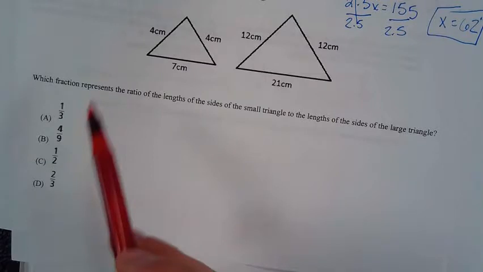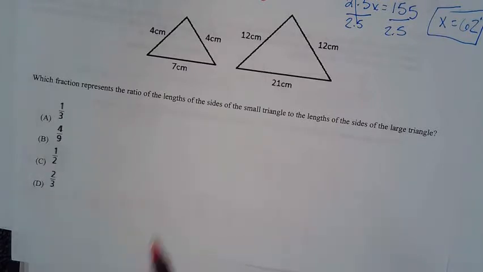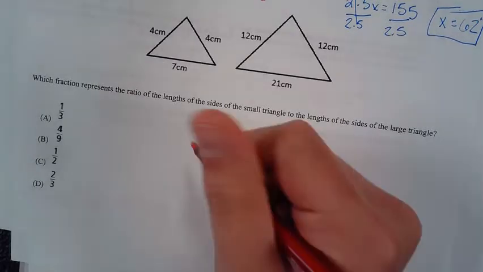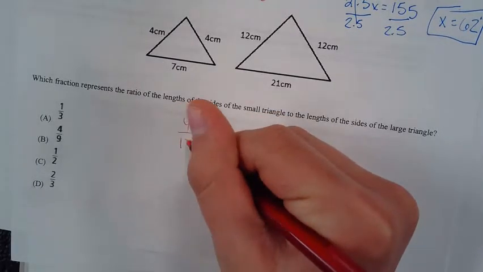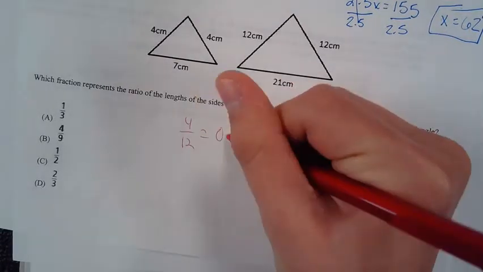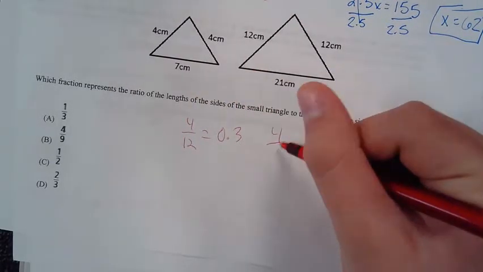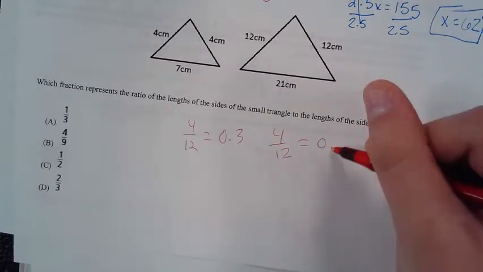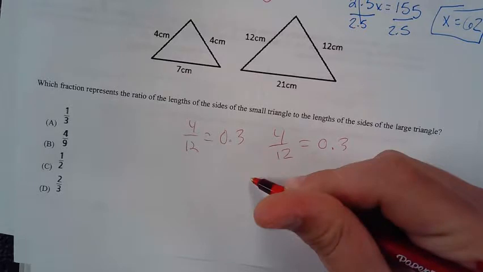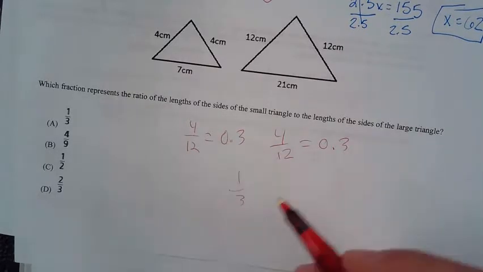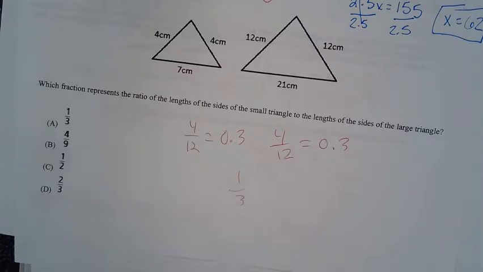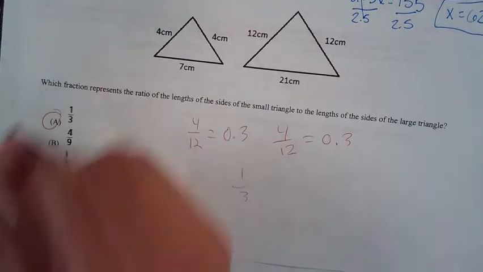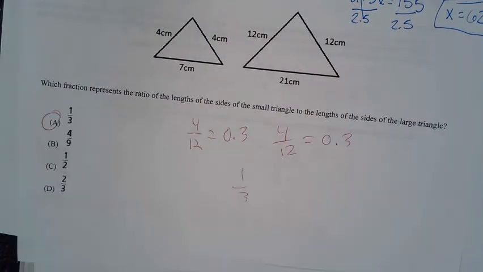Which fraction represents the ratio of the lengths of the sides of the small triangle to the lengths of the sides of the large triangle? First, you want to divide 4 by 12, that equals 0.3, and then you can convert that to being 1/3. And if you do 7 divided by 21, it will be 0.3, which would be 1/3 as the answer. Is that it? Okay, good.